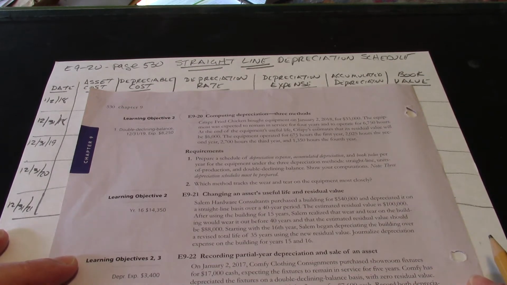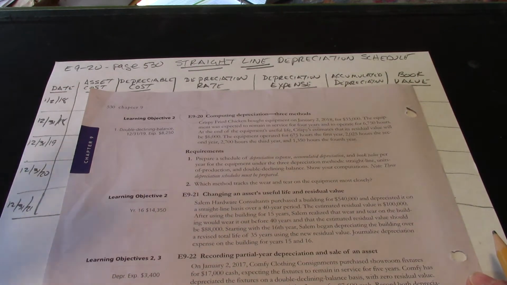Hi, in this video I'm going to work problem E9-20 from page 530. Now this is going to require 3 videos because we're going to do depreciation schedules for straight line, units of production, and double declining balance. So there'll be 3 separate videos to work this one problem. There's just one link at the end to click to get your 2 points.